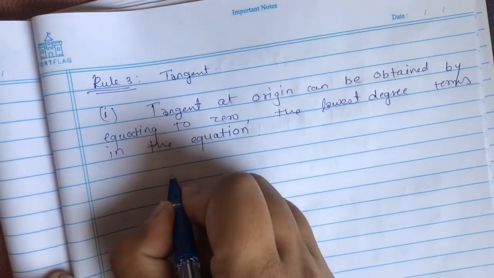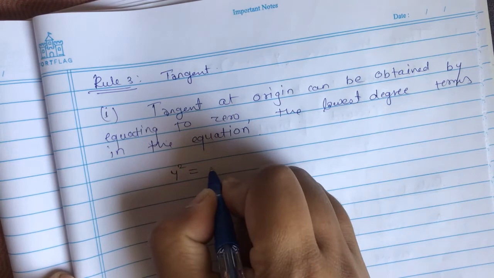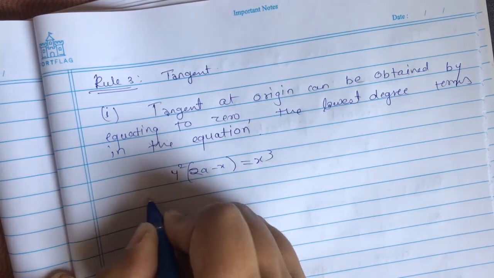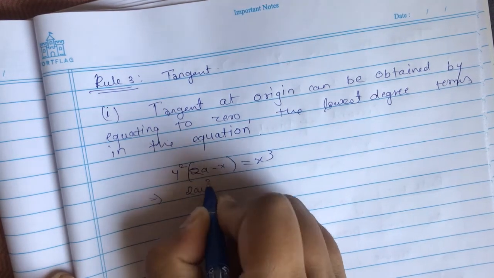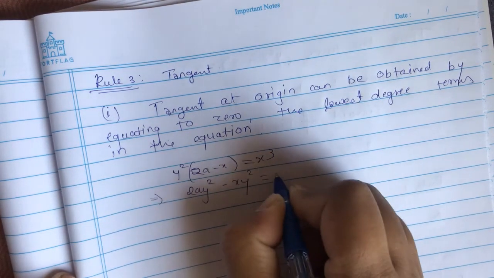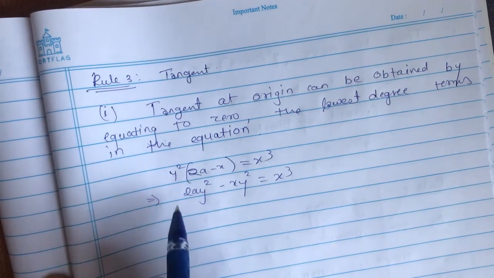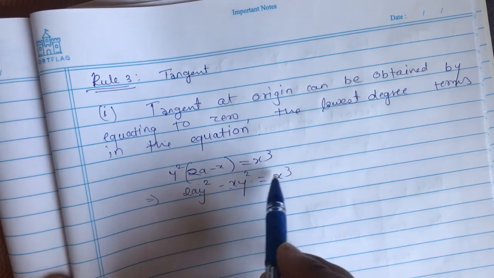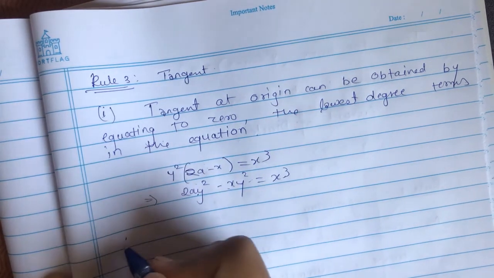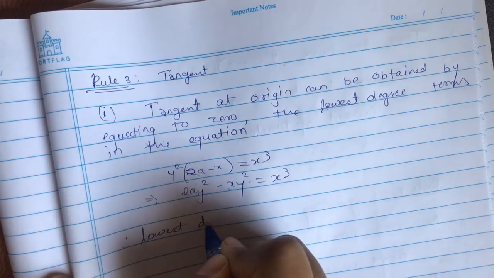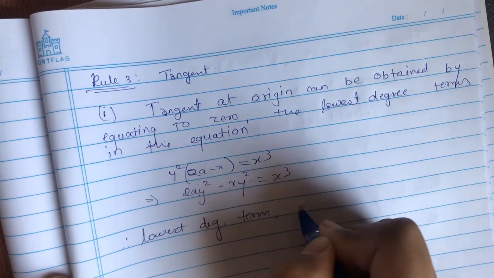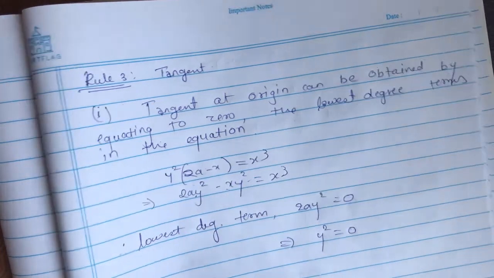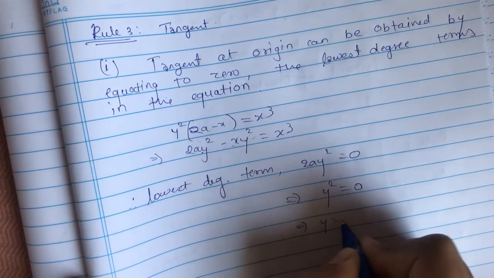So what is our equation? y square into 2a minus x equals x cube. If you multiply, this is 2a y square minus x y square equals x cube. What is the lowest degree term? This term has degree 2, this has degree 3, and this has degree 3. So the lowest degree term is 2a y square equals 0, that is y square equals 0, that is y equals 0.